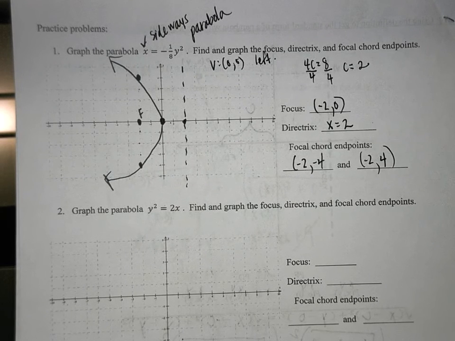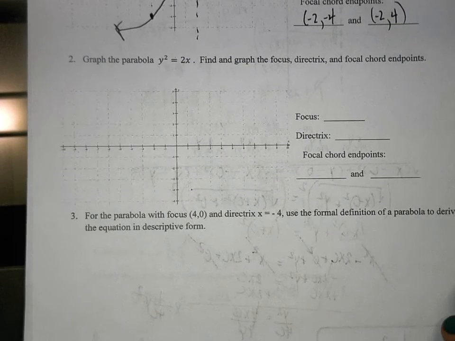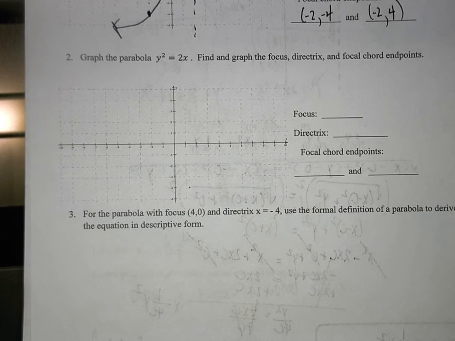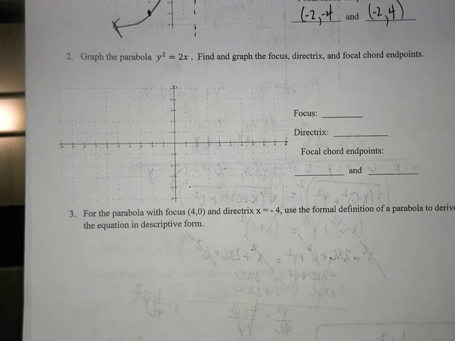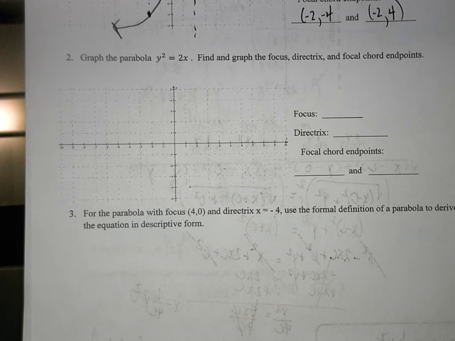Okay, anything I need to re-explain? Okay, what am I going to do in number 2? So whatever your C is, you just double that, and that's how far you go out from your focus. What am I going to do on 2?